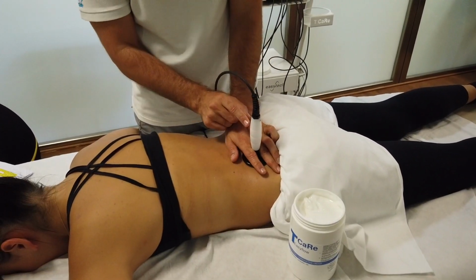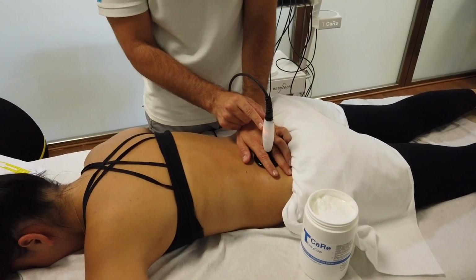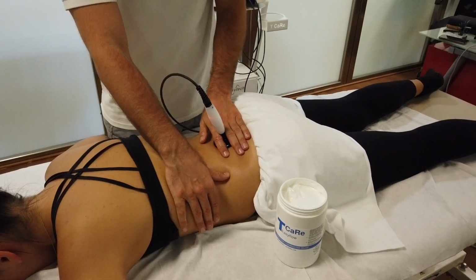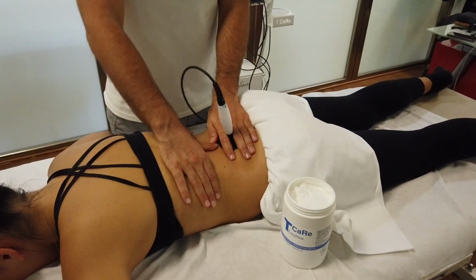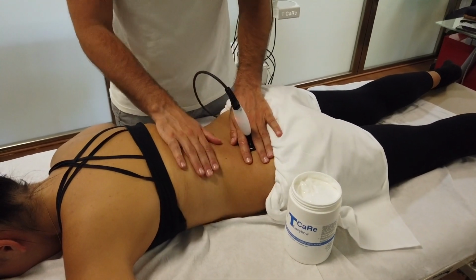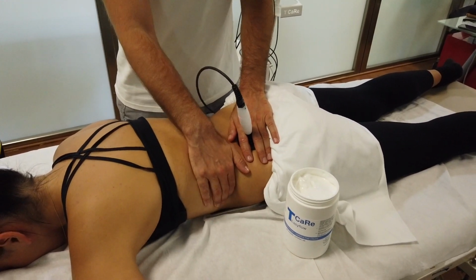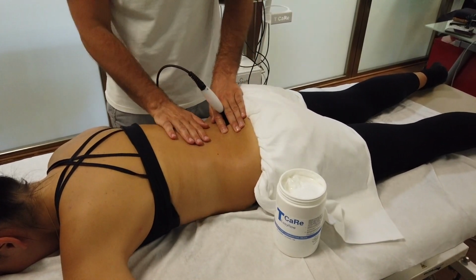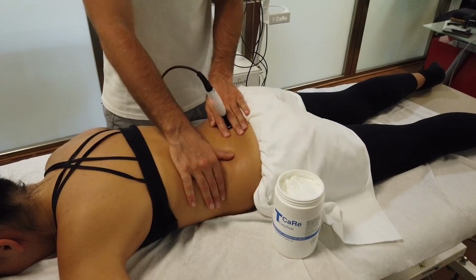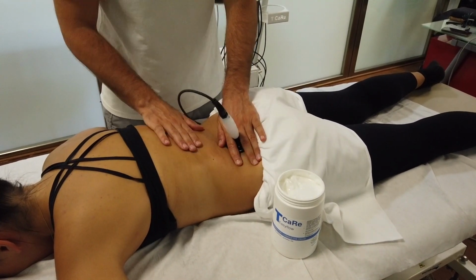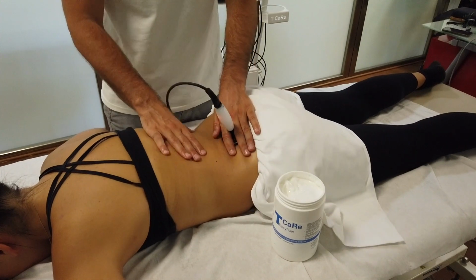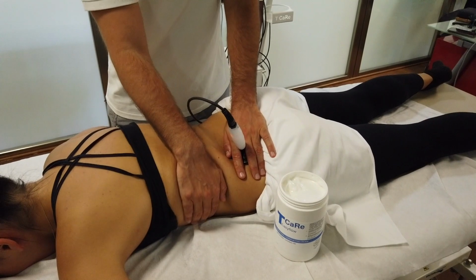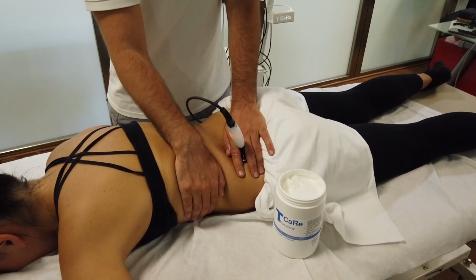Now I'll show you the pulse mode, as you can see in the piece, and this type of treatment allows me to treat in a fixed position and create a mobilization of the articulation. So I can stay for 3-4 seconds in the same position, avoiding burning the patient.